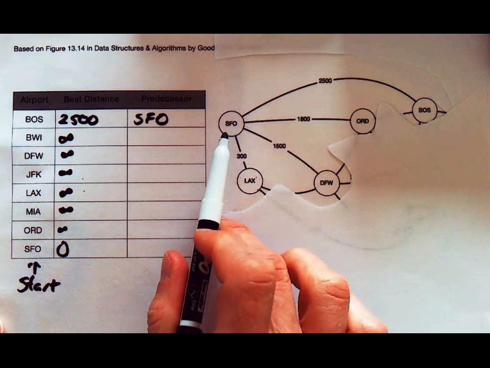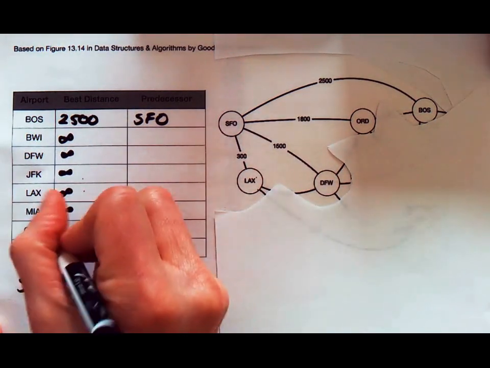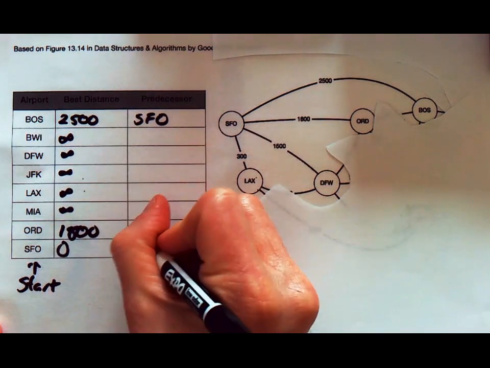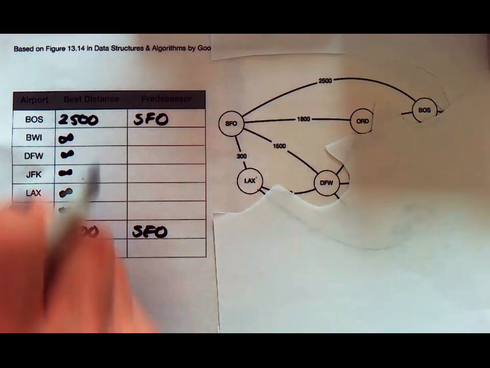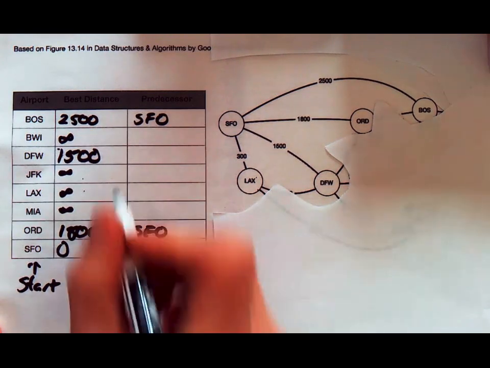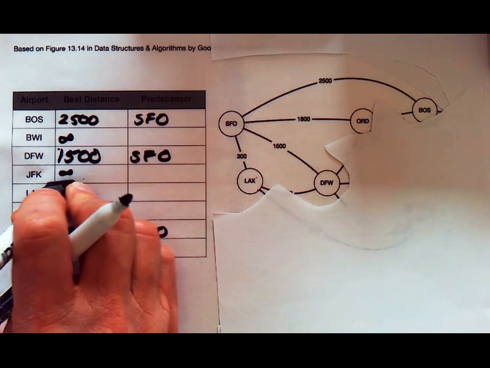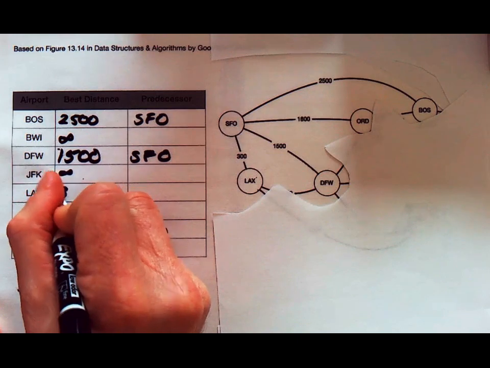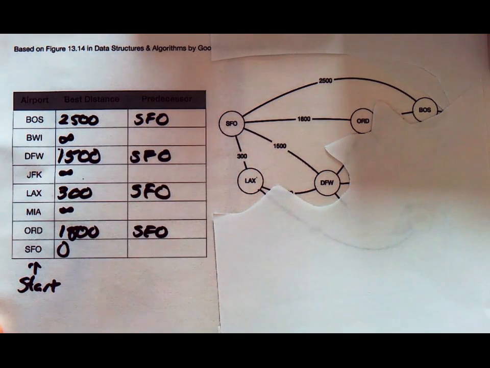Okay, so we could also go to O'Hare at 1,800 miles. That's better than infinity, so we'll update that. And again, SFO will be our predecessor. To Dallas-Fort Worth at 1,500, so we'll update that. And again, SFO is our predecessor. And to LAX from San Francisco, we'll only take 300 miles. And again, that's if we come in from San Francisco. Okay, so we've now processed all those outgoing edges.